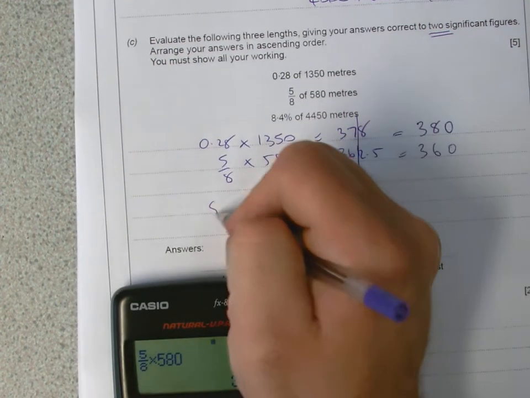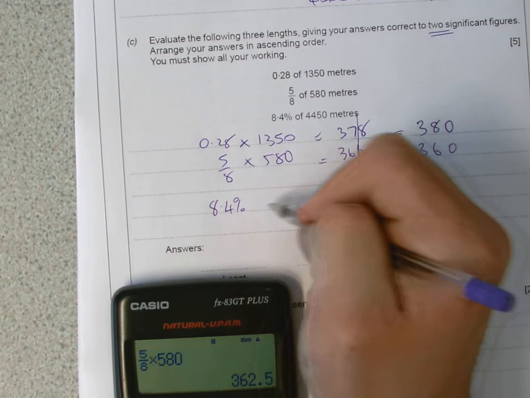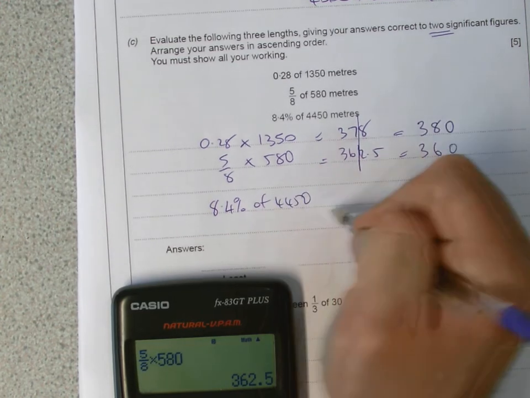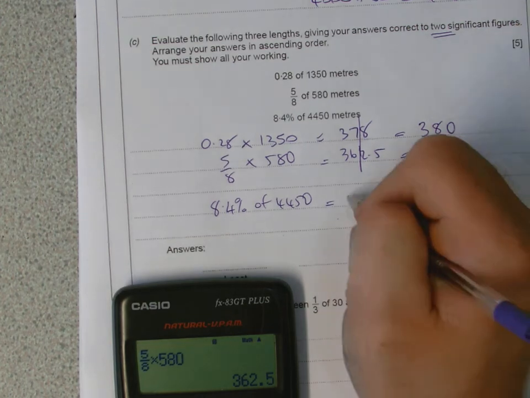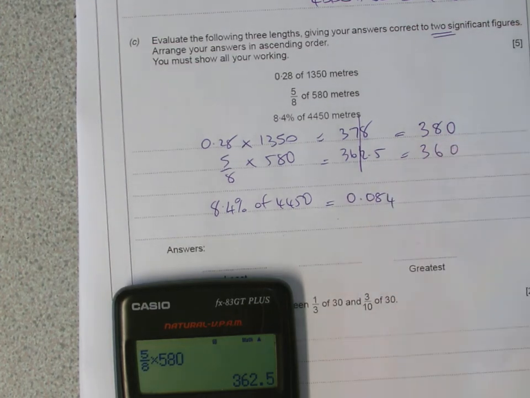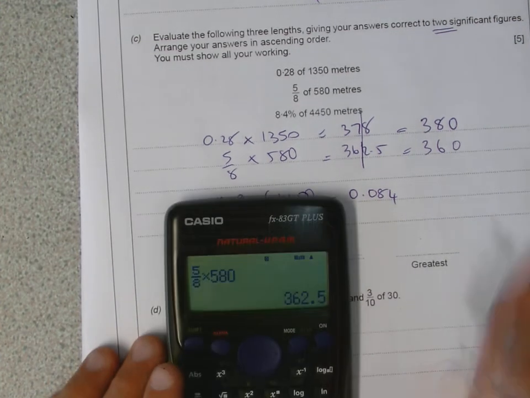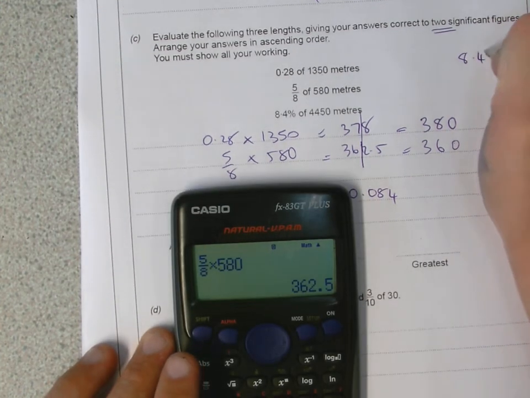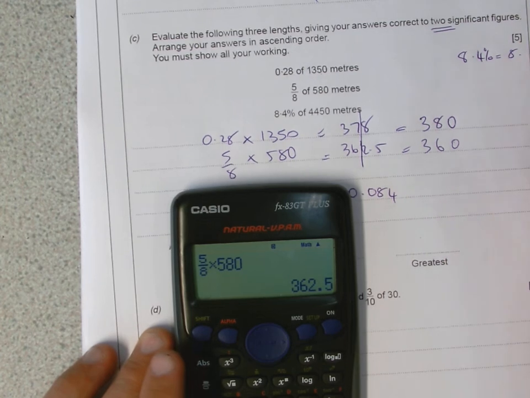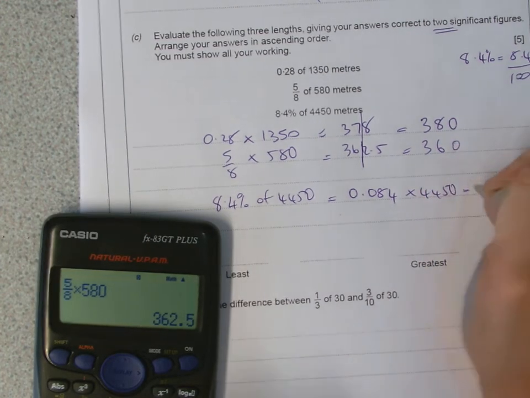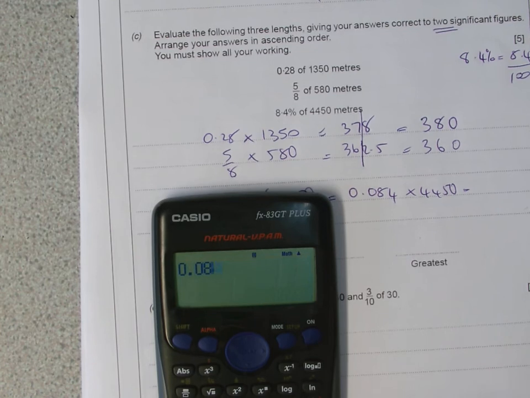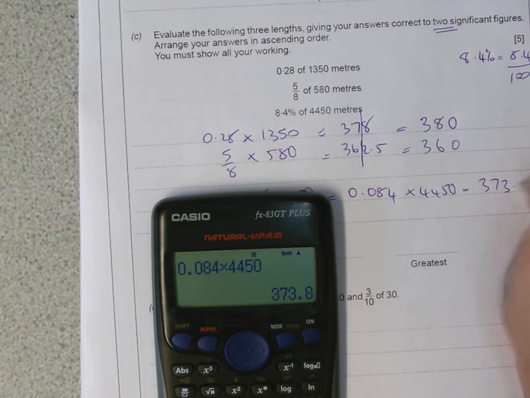And then 8.4% of 4450. Now remember, 8.4% is a decimal. There is a way of doing it, don't forget. It is 0.084. But of course, for 8.4%, on your calculator, if you're not sure, just divide it by 100 and it'll come out as 0.084. So you times that by 4450, and that comes out to be 373.8.